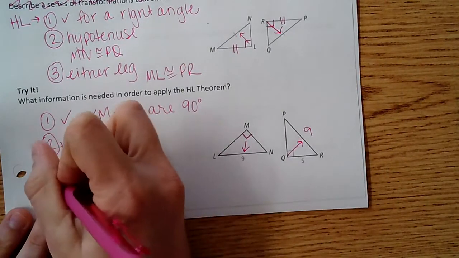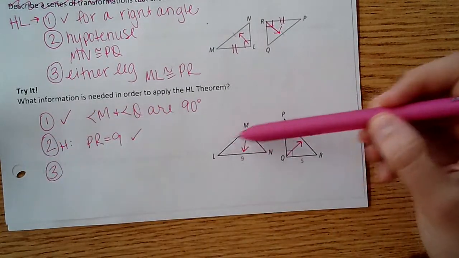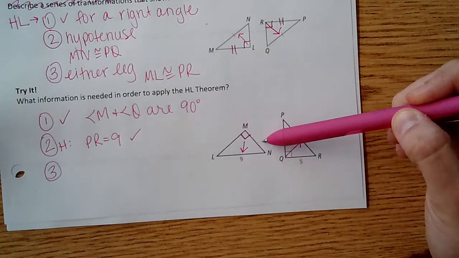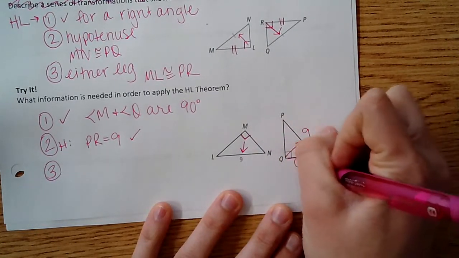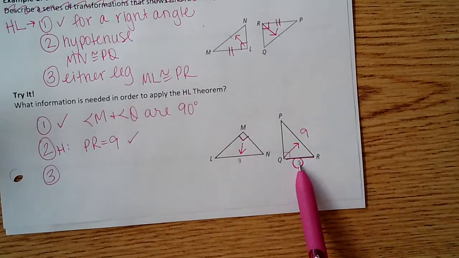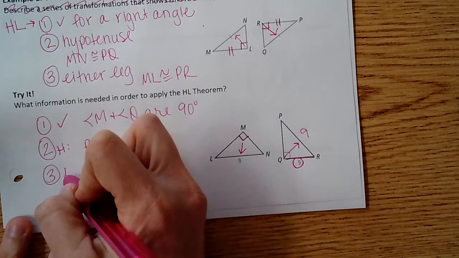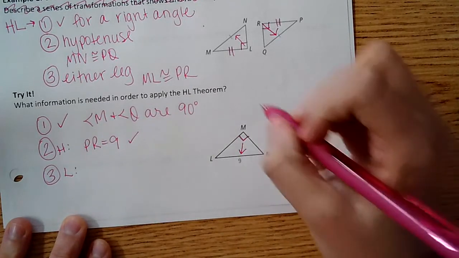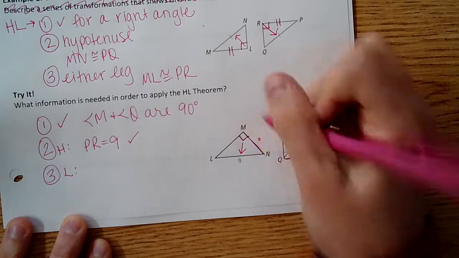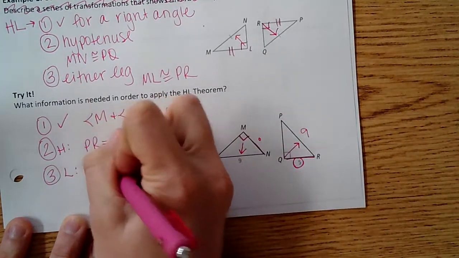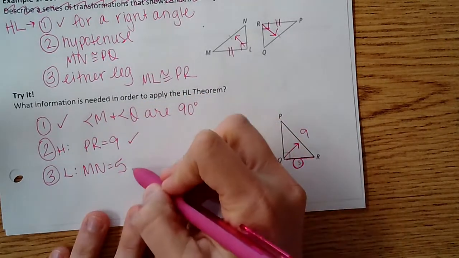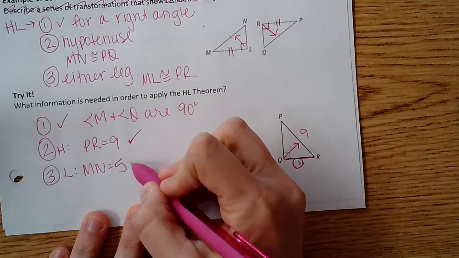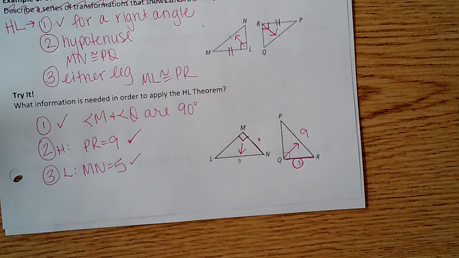Now I have to look for any leg. So I don't know any information about the legs on the first triangle, but I do know that QR is 5. All right. Well, what other information to satisfy the leg would I need to know? Well, I would need to know that this MN is 5. These are the two pieces of information that would allow me to check off hypotenuse and check off the leg.